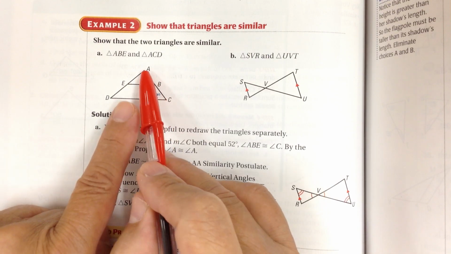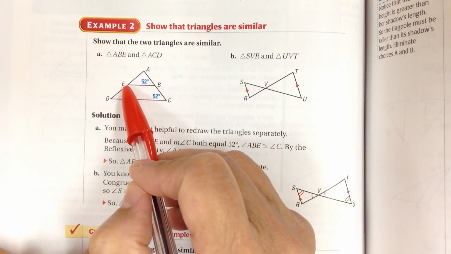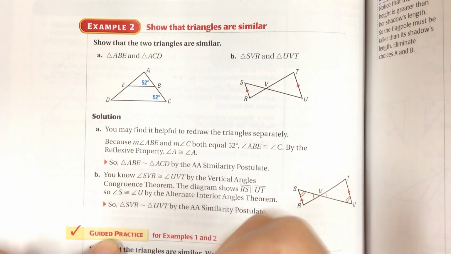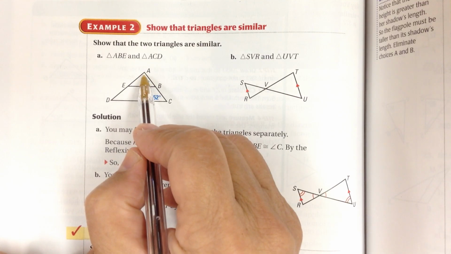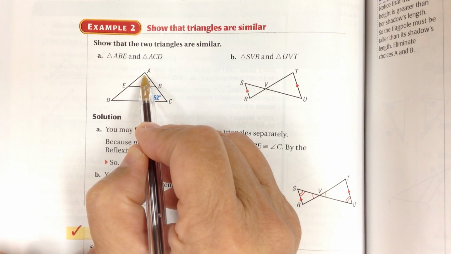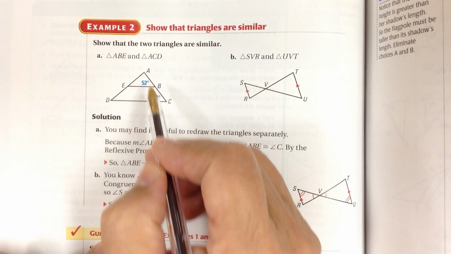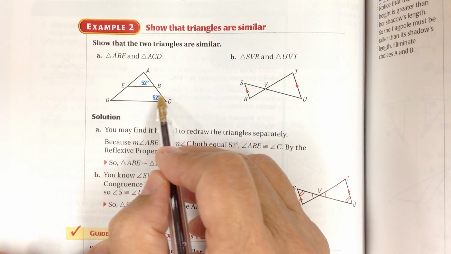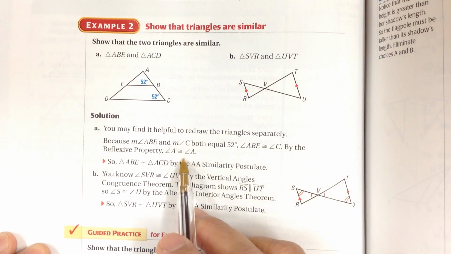When the triangles are overlapping like this, you have to use the reflexive property. So you've got angle EAB is congruent to DAC. This angle, the one on top right over here, using the reflexive. So this angle for the small triangle is congruent to this angle on the big triangle, and you also have the right side angle congruent to the right side angle. So you've got AA.